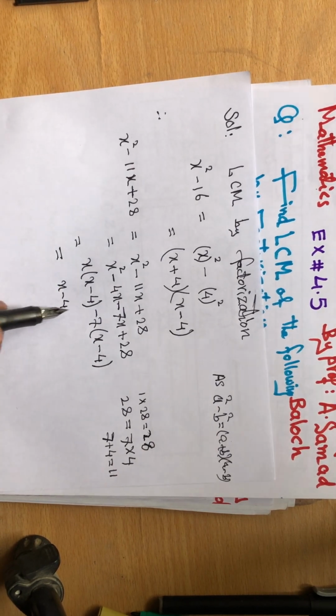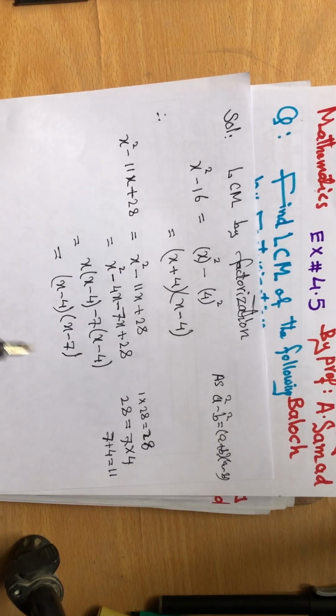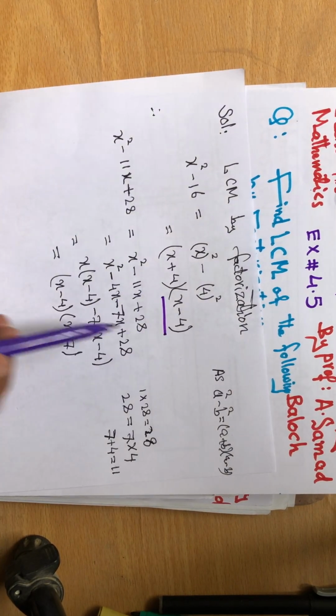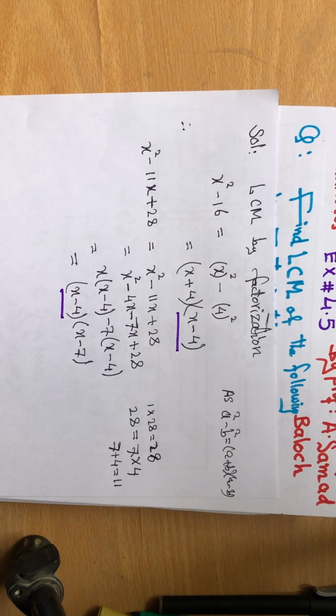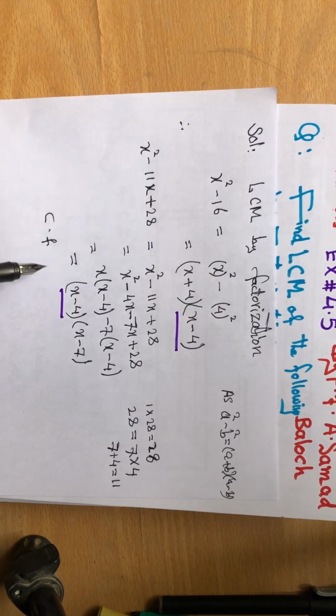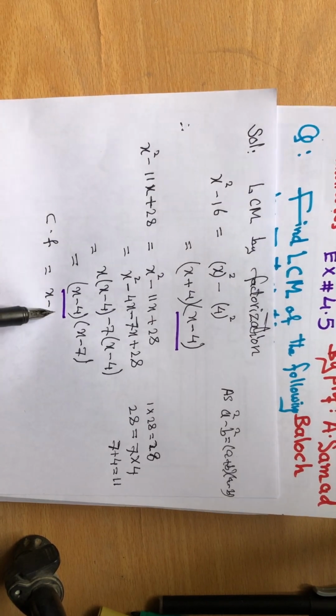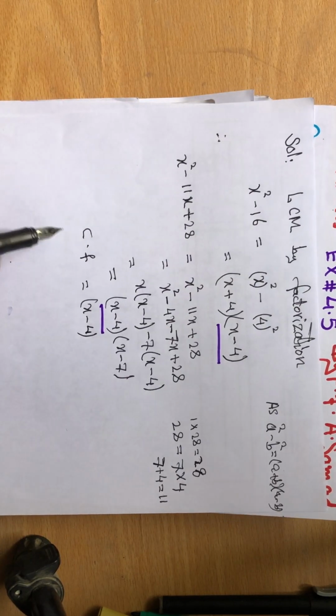Further, we can see that x minus 4 is common. We take x minus 4 out, then what is left? x minus 7. Now we compare x minus 4 and x minus 4. They are common factors, so we will write the CF, our common factor, as x minus 4. Further, we will write the non-common factor.